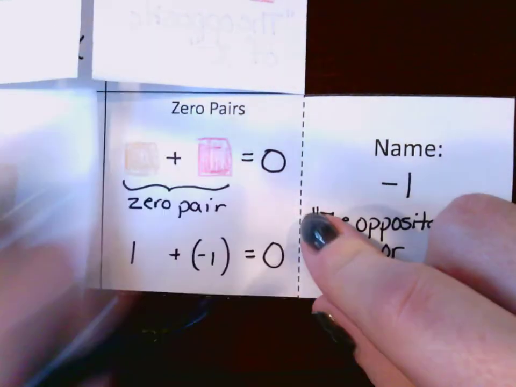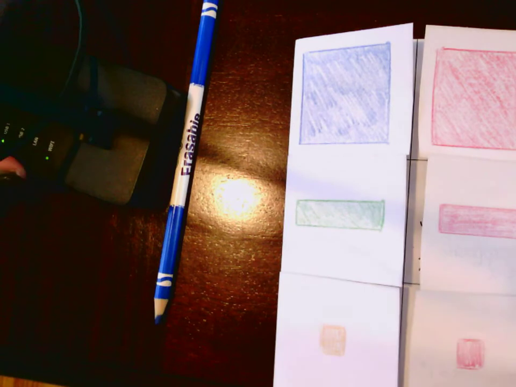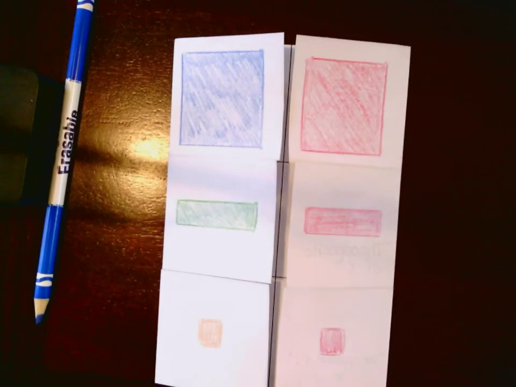Okay, so now we can take this completed foldable and put it into our interactive notebook. All right, so we'll just take this and put it on our page, like this one that I have here. Right, so just glue it onto the correct page in your notebook.